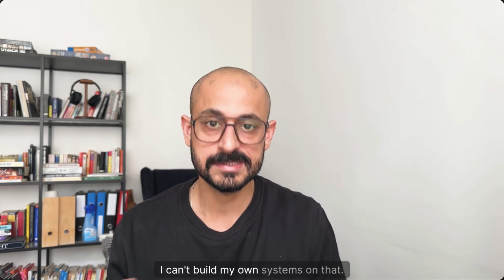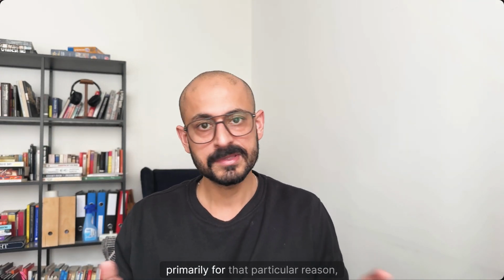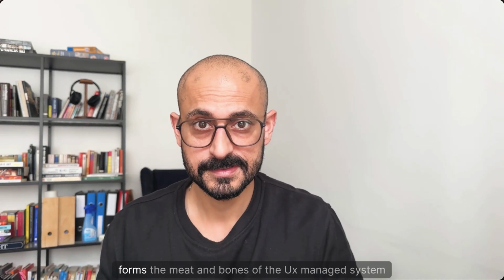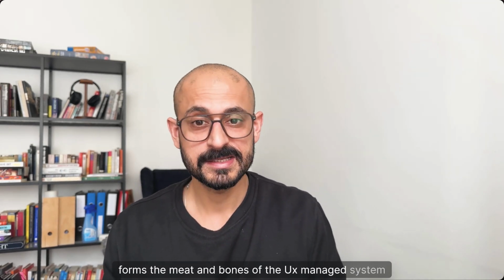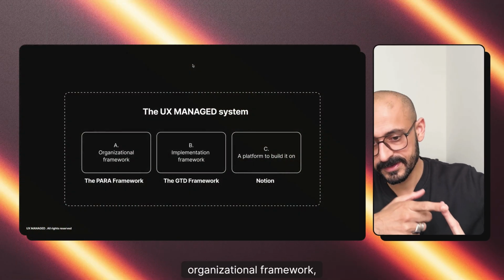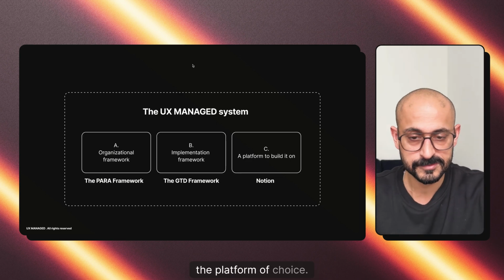I can't build my own systems on that. I have to follow their system. Primarily for that particular reason, Notion was selected. And all of this together forms the meat and bones of the UX managed system that we've been talking about. So organizational framework, implementational framework, and Notion as the platform of choice.